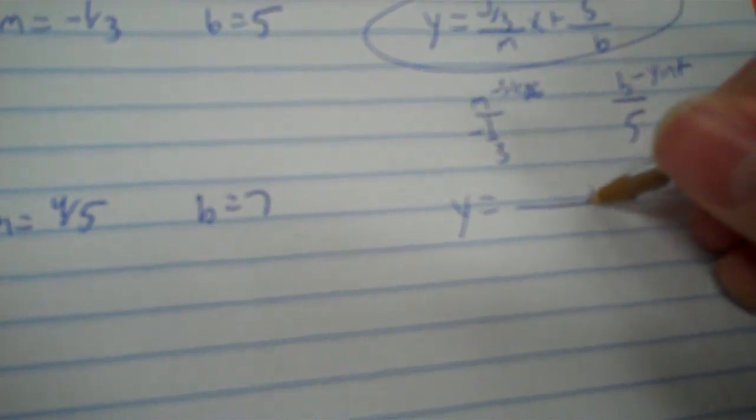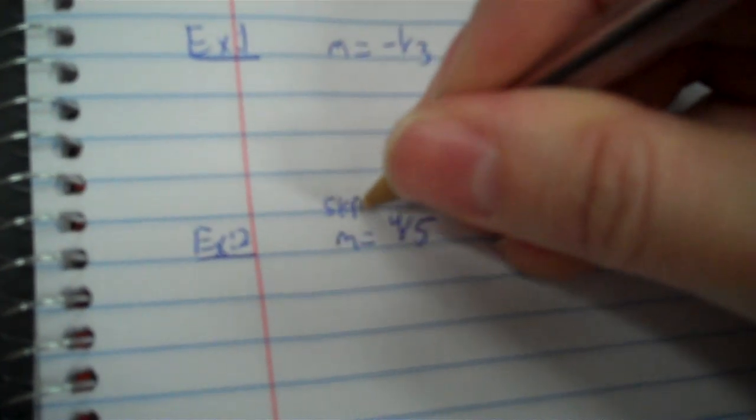Okay, example 2. M equals 4/5. You got to look carefully at those fractions. B equals 7. Just go y equals blank x plus blank. That's m, that's b. M's the slope. B's the y-intercept. You just put 4/5 here and 7 right there.